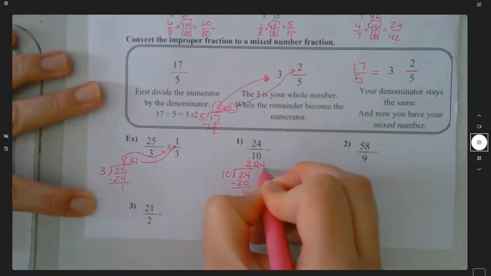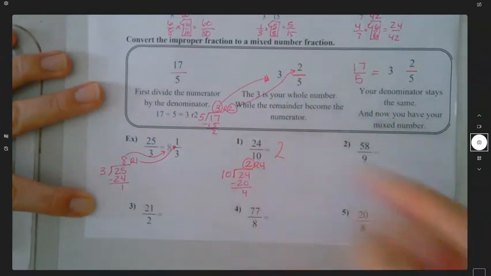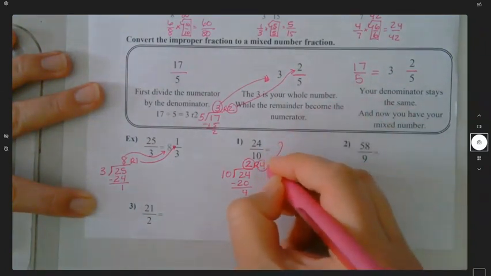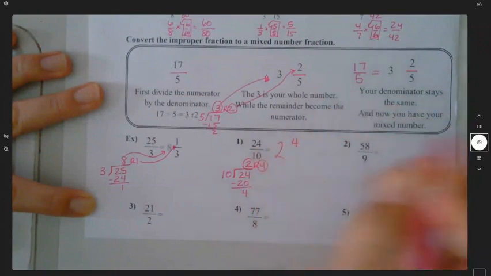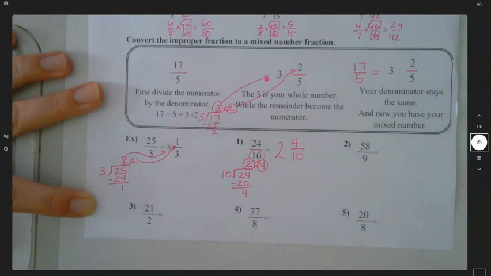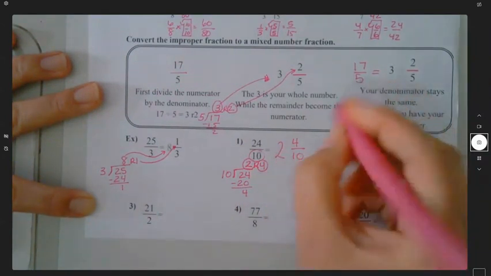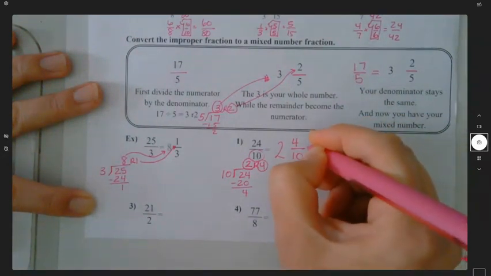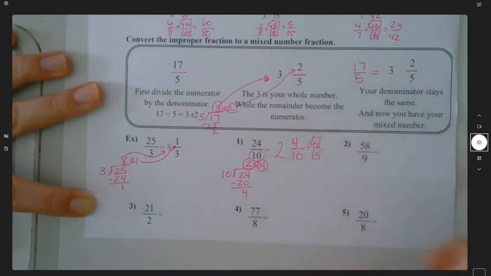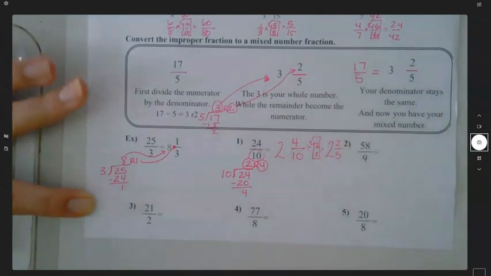So that's my remainder. So the whole number becomes my whole number in my mixed number. My remainder becomes my new numerator. And then my denominator stays 10. I could further take this down into a simpler fraction by dividing by 2 into my fraction. So my 2 4/10 would be 2 2/5 in simplified form.